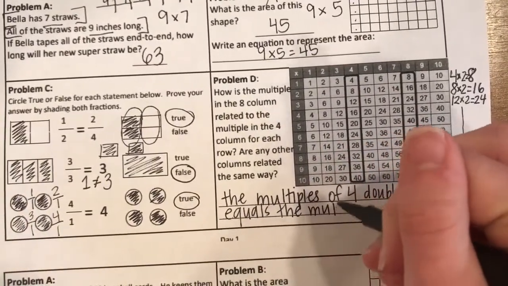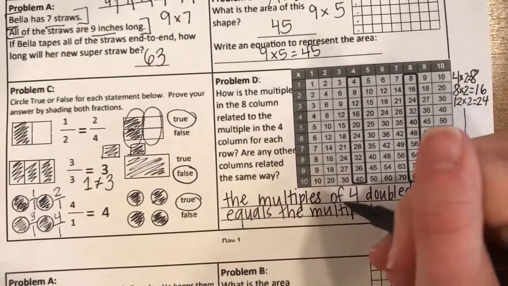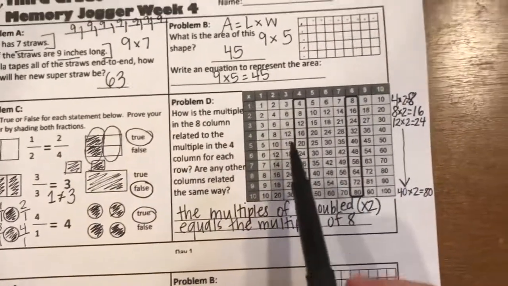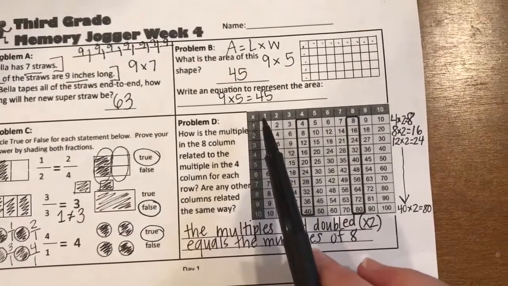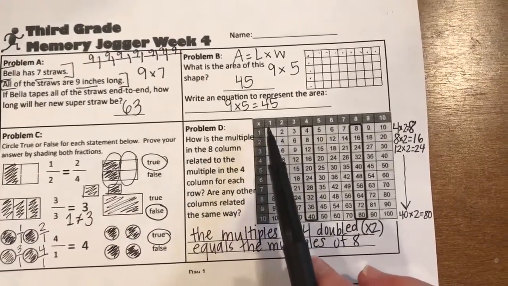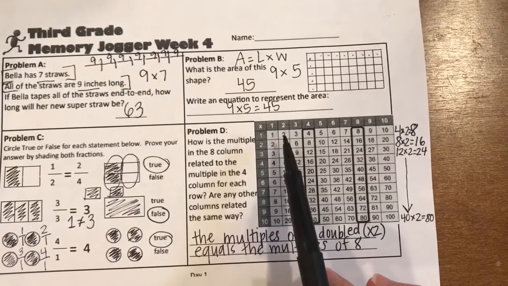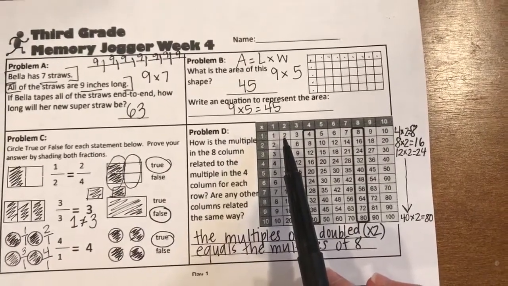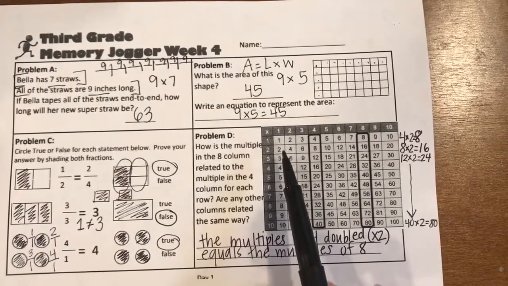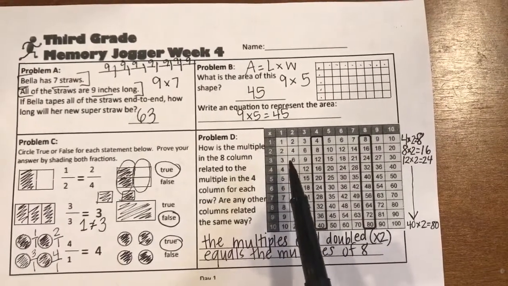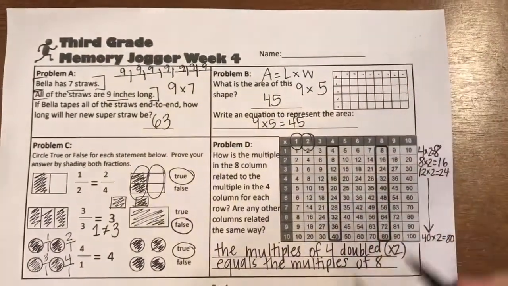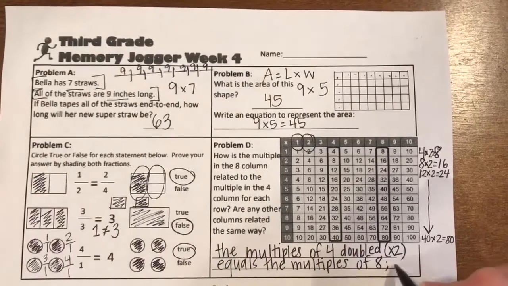And for what other columns does this work? So I'm looking for other columns that I could double to get the next column. So let's look at these first two. If I take the first column 1 and I double it, do I get the correct answer? 1 times 2 equals 2. 2 times 2 equals 4. 3 times 2 equals 6. So that's correct. 1 and 2 work this way.